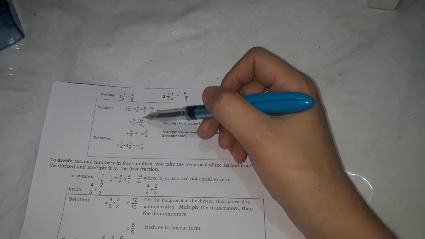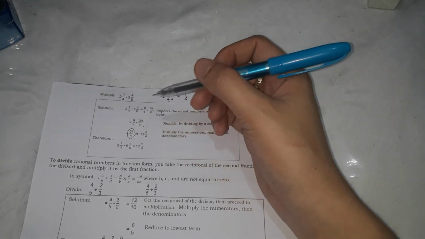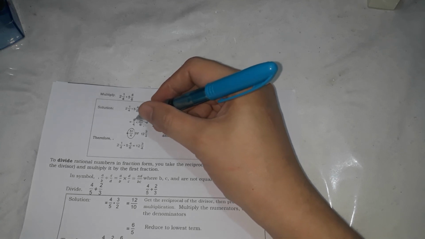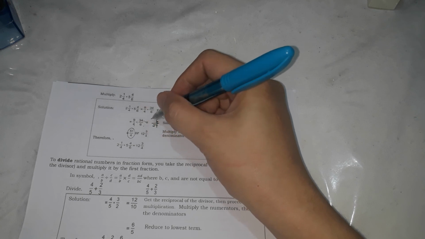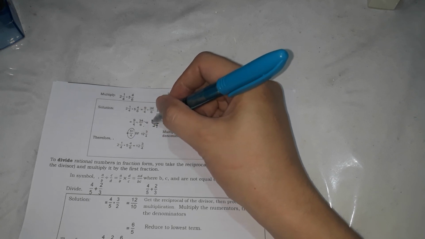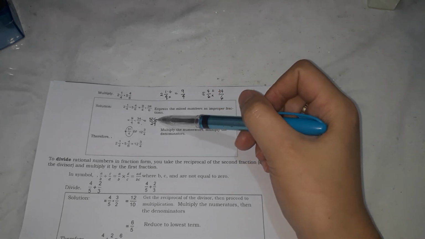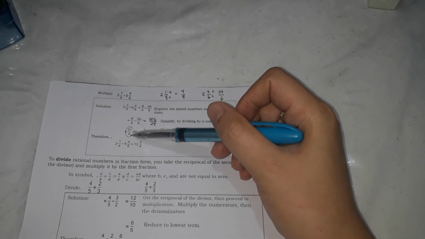When you multiply, then simplify. 9 times 6 is 36, carry 3. 9 times 3 is 27, plus 3 is 30. So, 306 over 24. Divide by 6. The 6 is the greatest common factor. So 306 divided by 6 is 51, and 24 divided by 6 is 4.